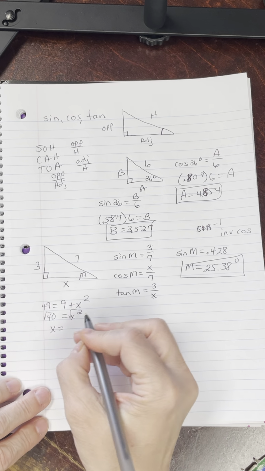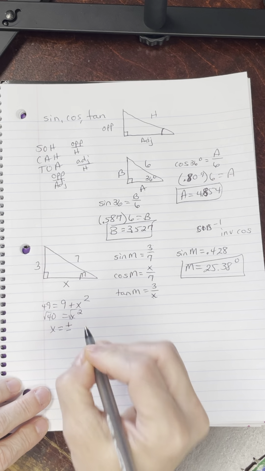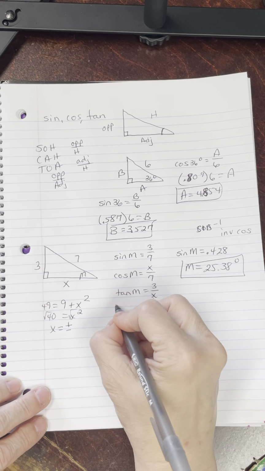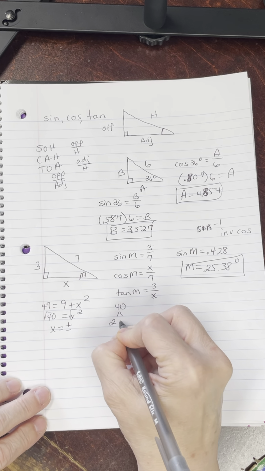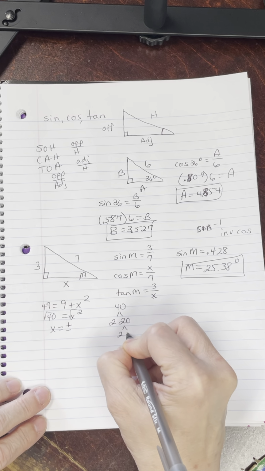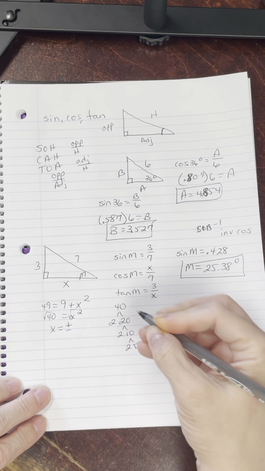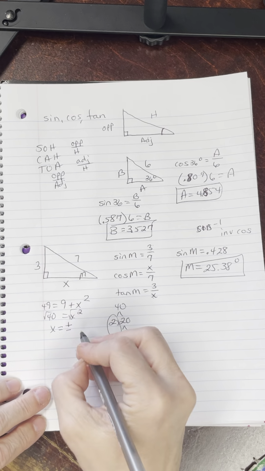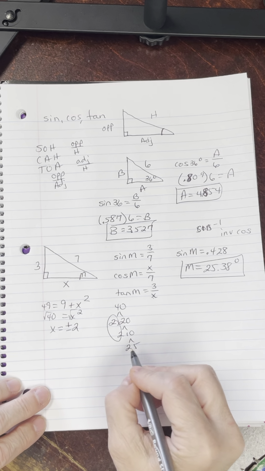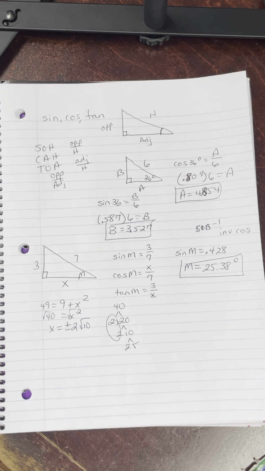So X equals, I square rooted, so positive and negative must always be there. And then the 40 needs to split into however you split it, and a set of 2's pulls to the outside, and the 2 and the 5 are left inside, multiplying together to make root 10. Now in this case, they didn't leave it in radical.